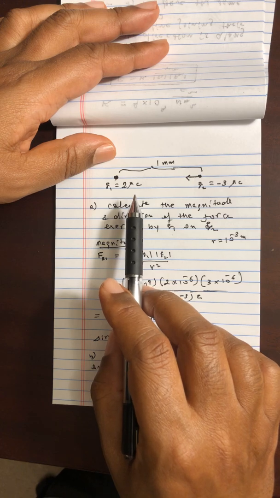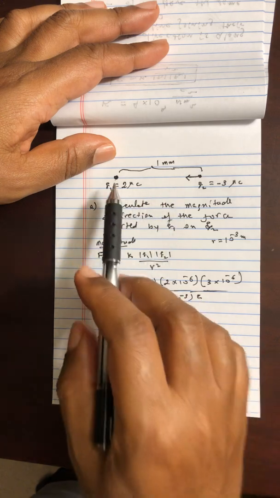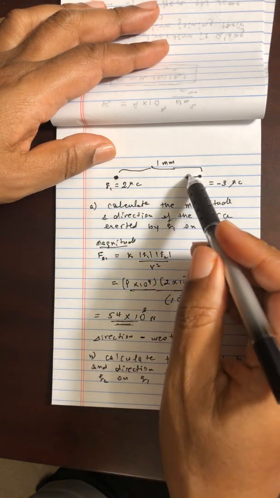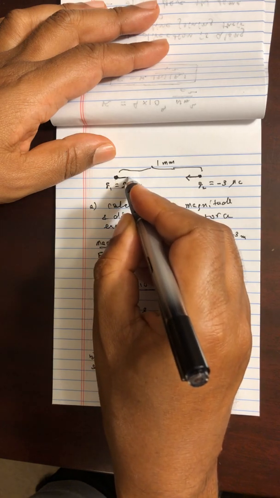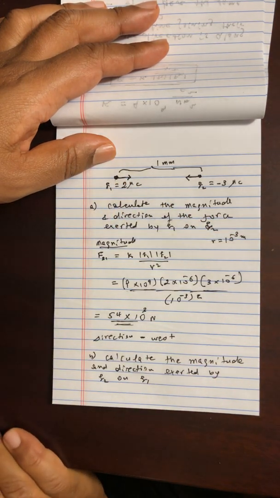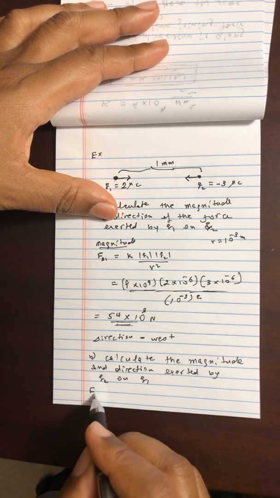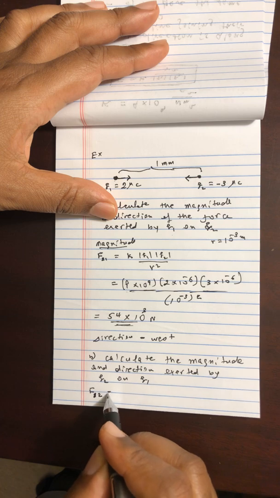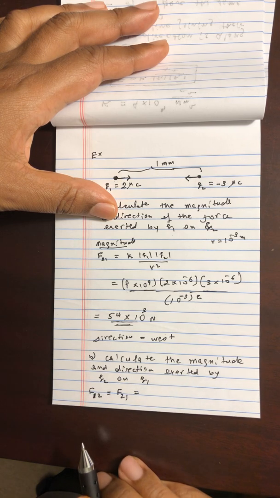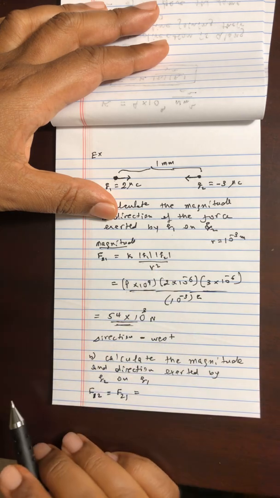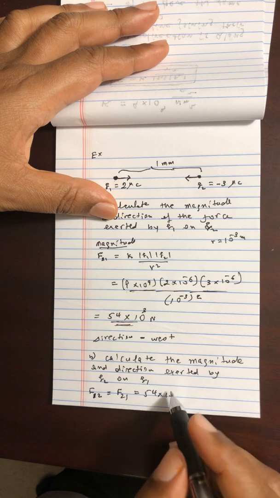You see, remember Newton's third law? For every action there's an equal and opposite reaction. So if this is exerting this force on this one, from Newton's third law, this will also exert a force of the same amount but in the opposite direction. Okay, so we can say F12 is equal to F21. They're action-reaction forces, so if you use the formula, it'll be the same. So it'll be this one, 54 times 10 to the power of 3.